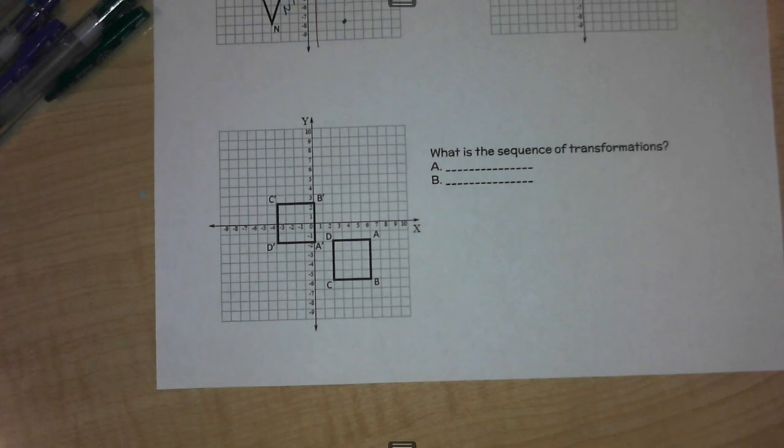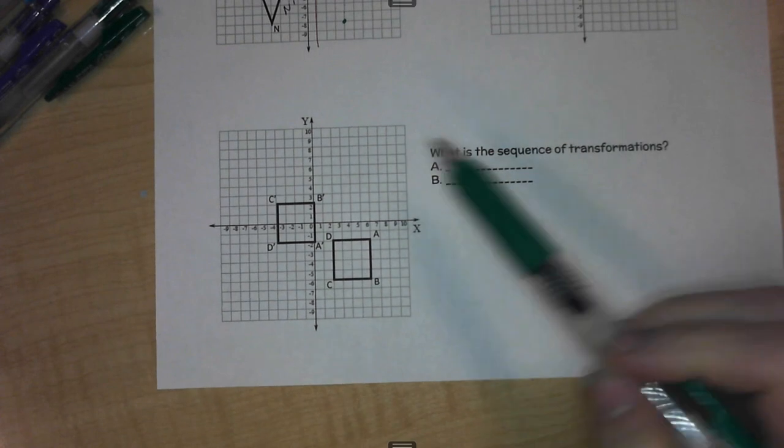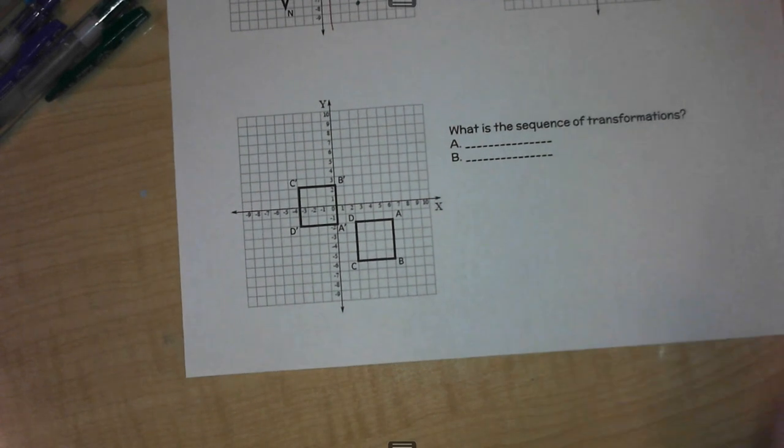And when you're coming up with these rules, we can do them in either order. If you see that we translated it and flipped it or rotated it or reflected it, you can write that on A or B. It doesn't matter which order you go in when you're writing the rules, okay?